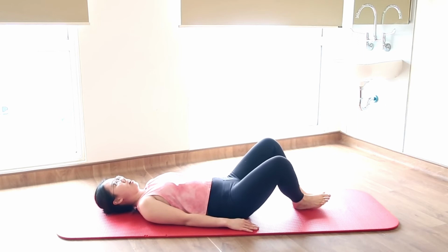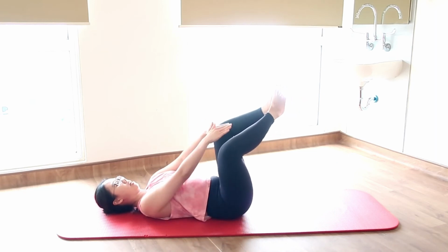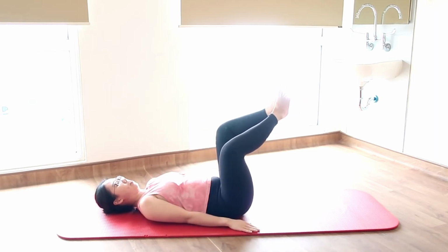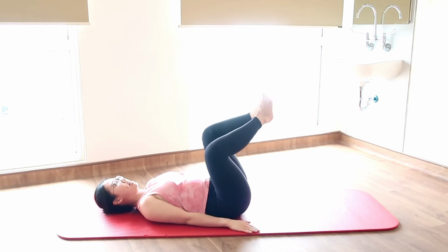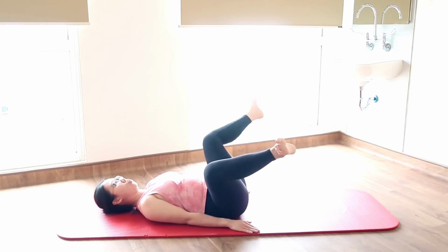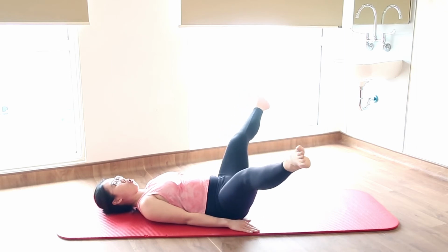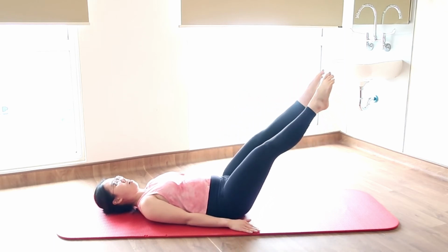Okay, and we're going to bring the legs up towards you and you're going to form a diamond in between the legs here. So you're going to draw both the legs in first, and as you inhale, you're going to reach up the legs to the side in a straight position here, draw a circle and come back in.